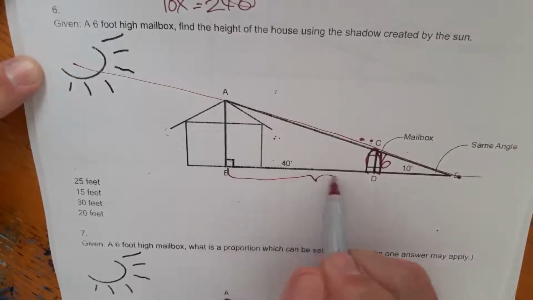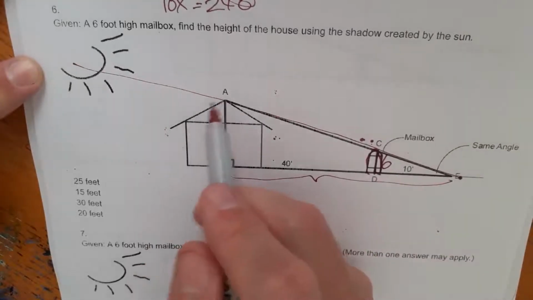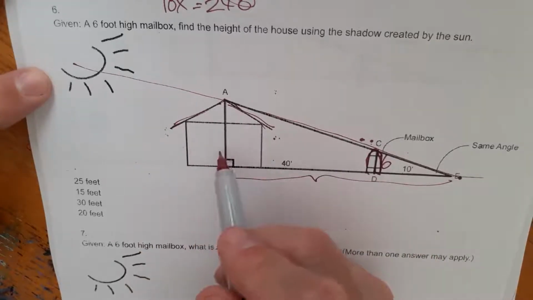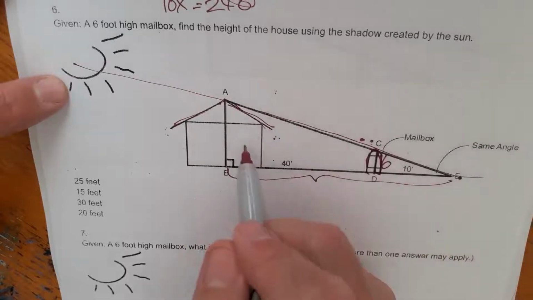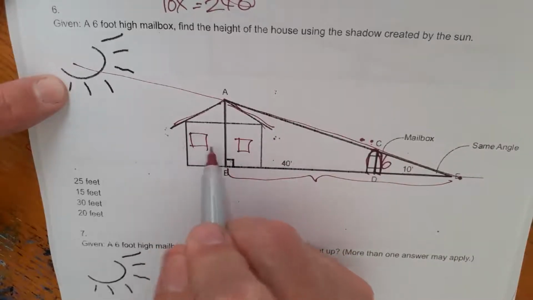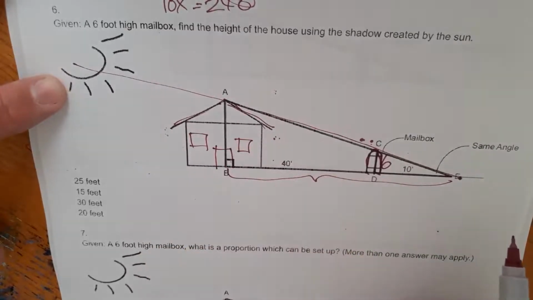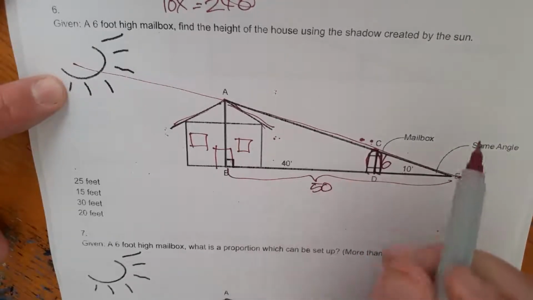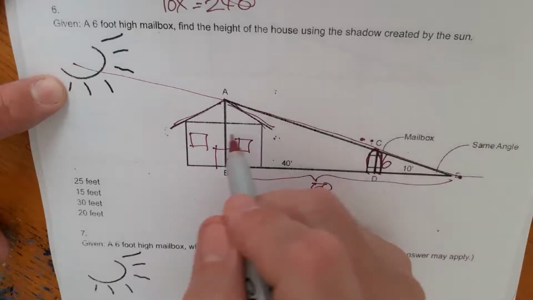And then this whole length here, because this is supposed to be a house. Here's the roof, like a cross section, I guess, or we're looking at it from the side. It needs a window or two, maybe a door. Then it would look more like a house. Okay, so this has got to be 40 plus 10. This is 50.